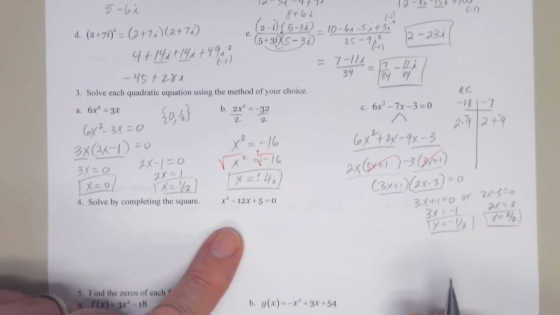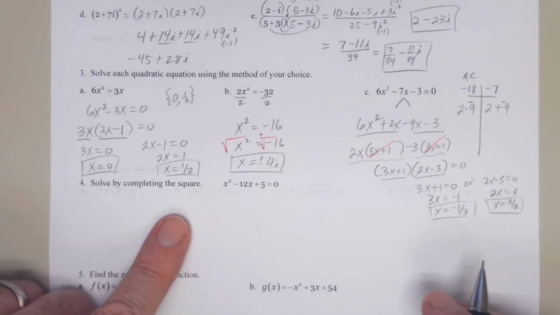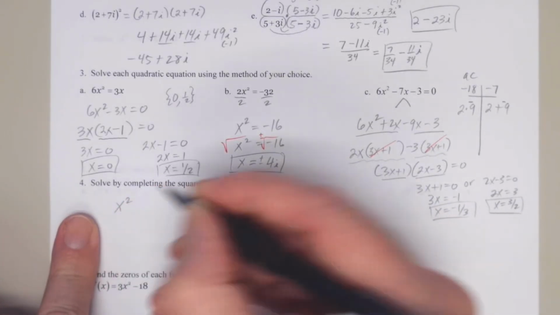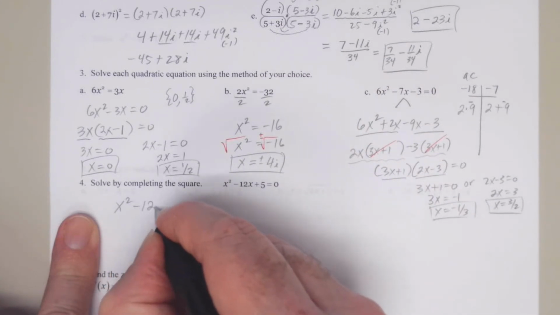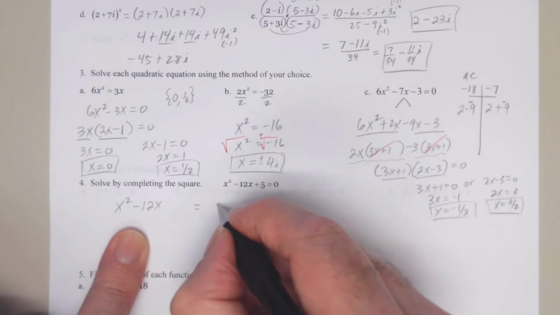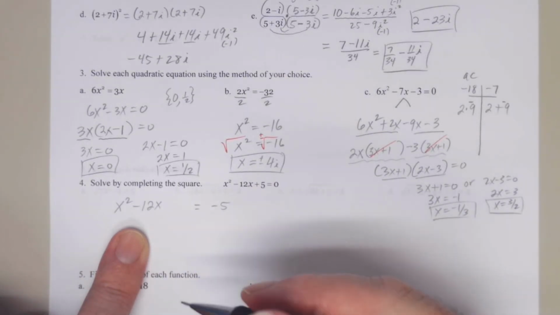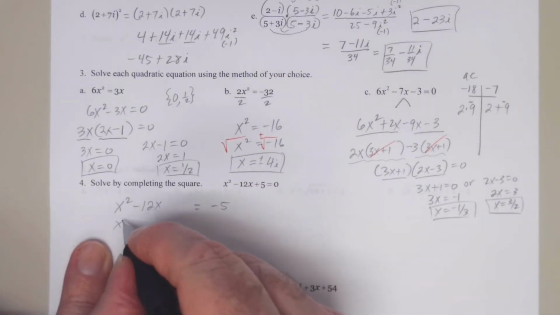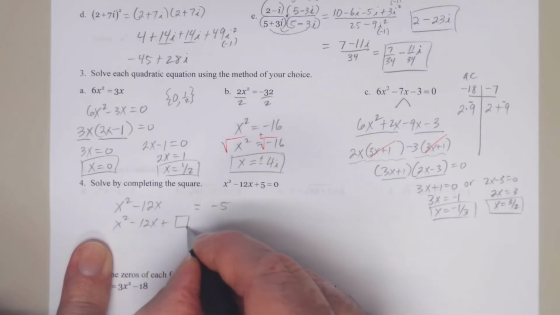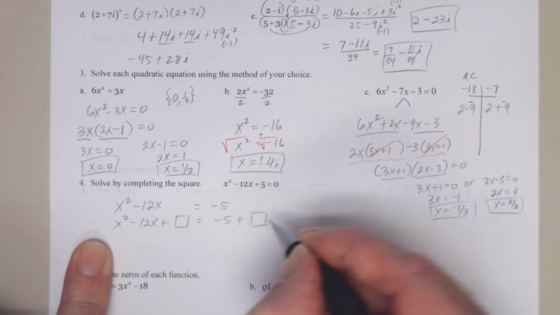Now number 4, it's telling us to solve by completing the square. So what we learned is the first thing we want to do is put the x squared term and the x term on one side and everything else on the other. So we'll subtract 5 on both sides. We get negative 5 here. Now we want to complete the square. I like to do it like this. I'll just put a little square here. And whatever we do to one side, we have to do to the other.